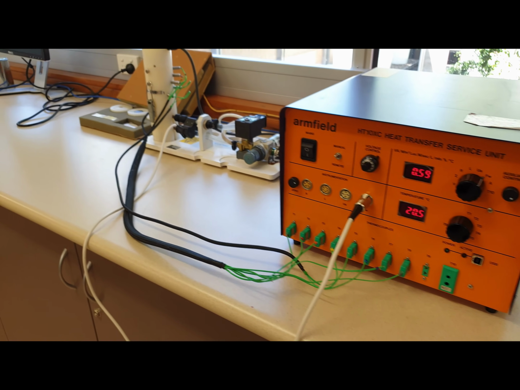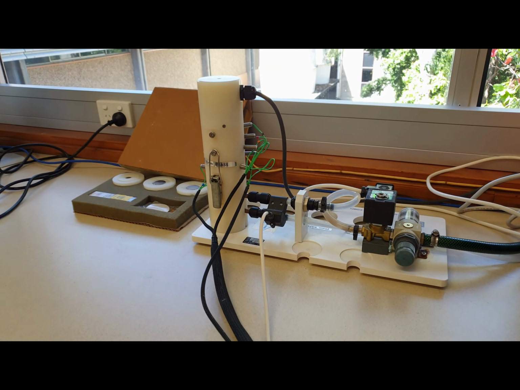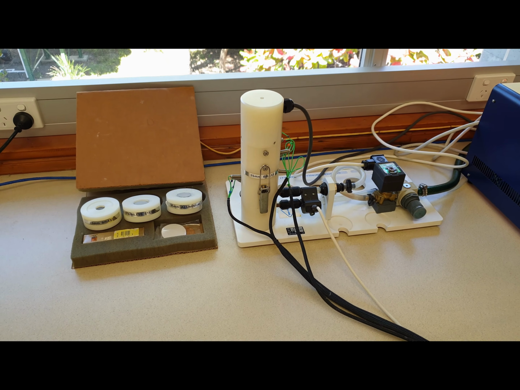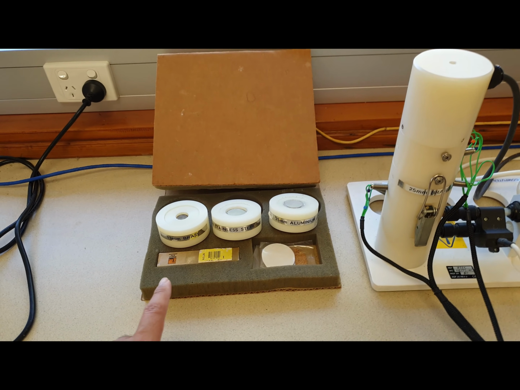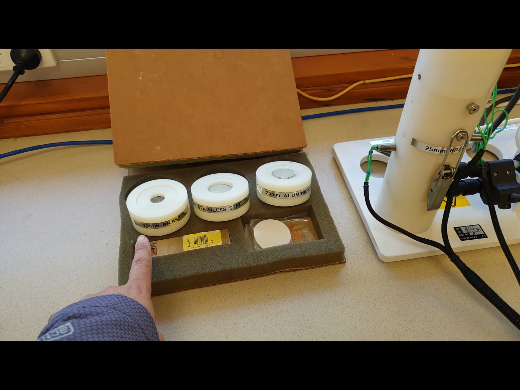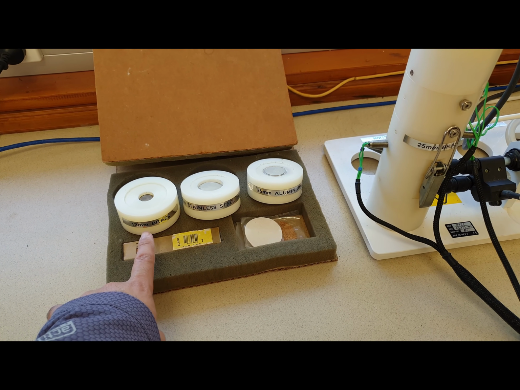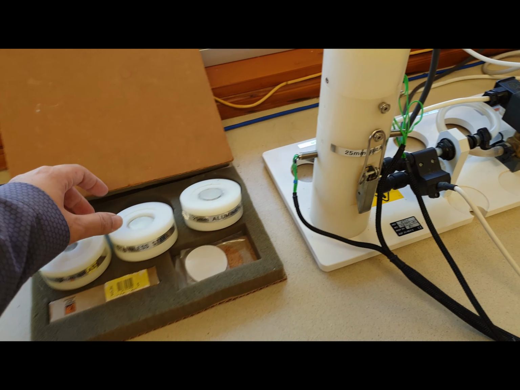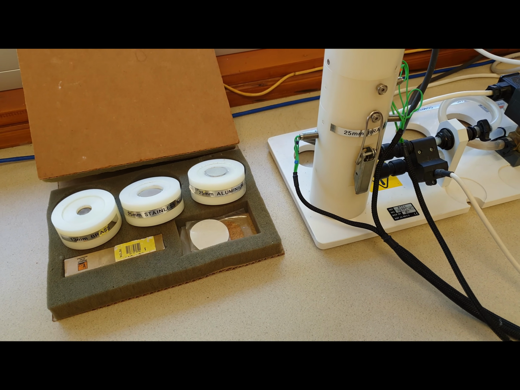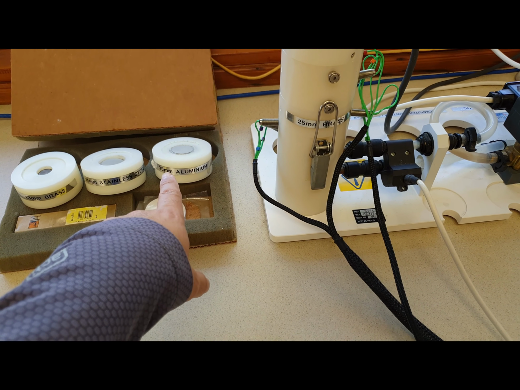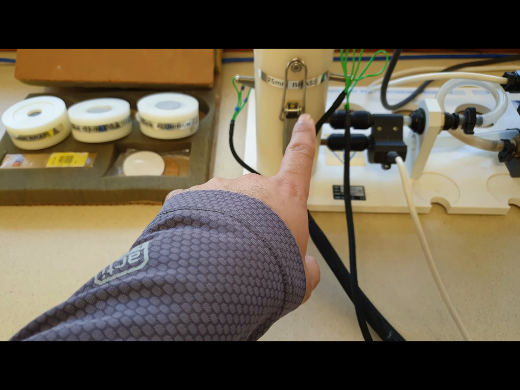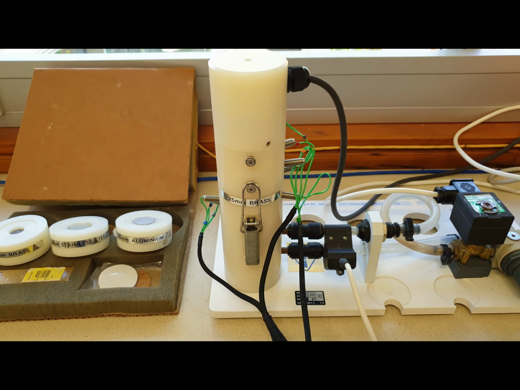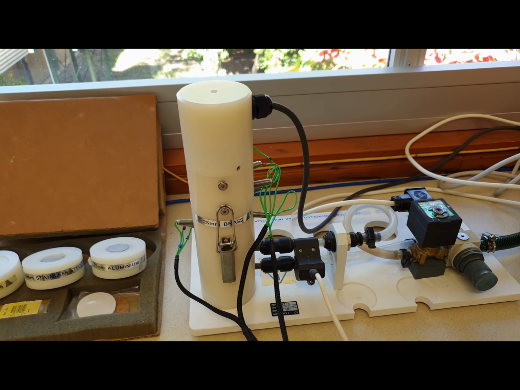Okay, now we can see the different specimens here. We have brass with 13 millimeter diameter, stainless steel with 25 millimeter diameter, aluminum with 25 millimeter diameter, and brass with 25 millimeter diameter, which is already inside the linear conduction system.